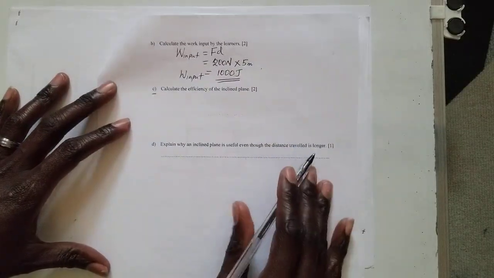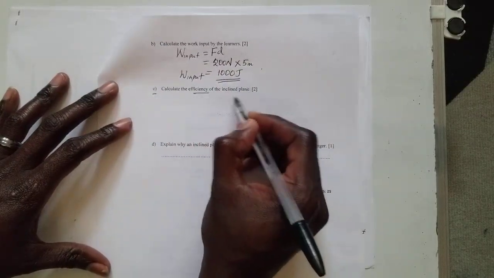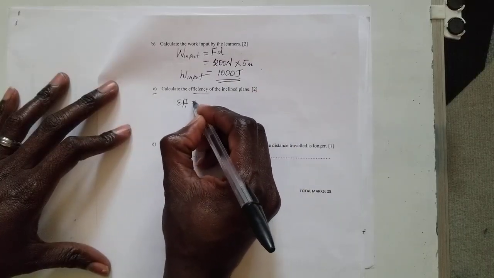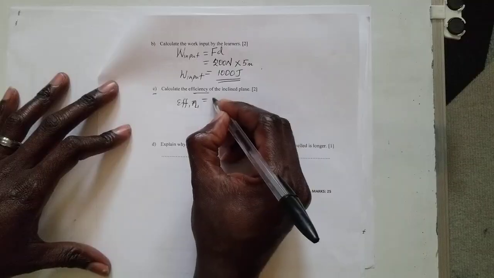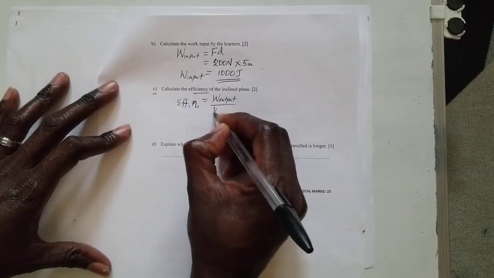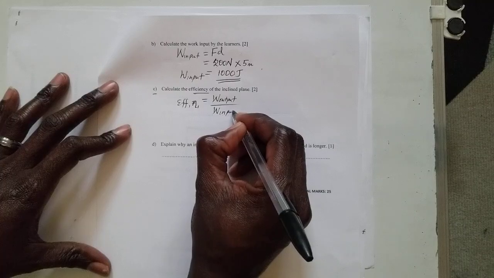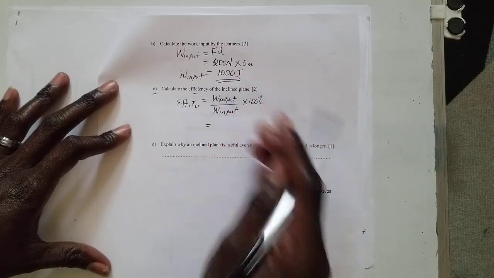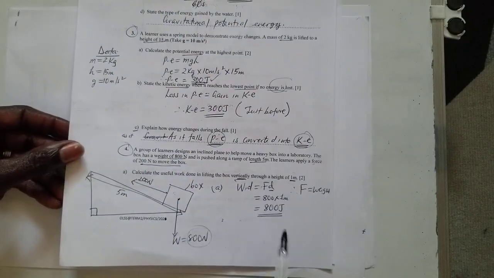Then C says calculate the efficiency of the inclined plane. So if you look at the efficiency, in this case efficiency is equal to the work output over the work input. We can express it like this, then expressed as a percentage. So the work output is what we calculated there, which is simply 800.